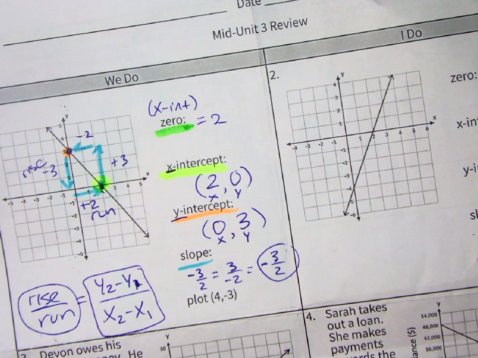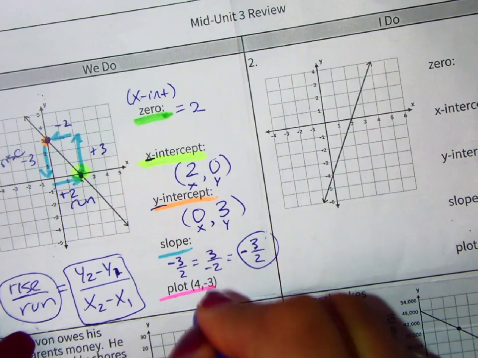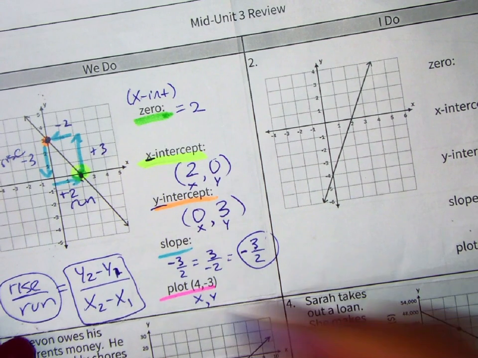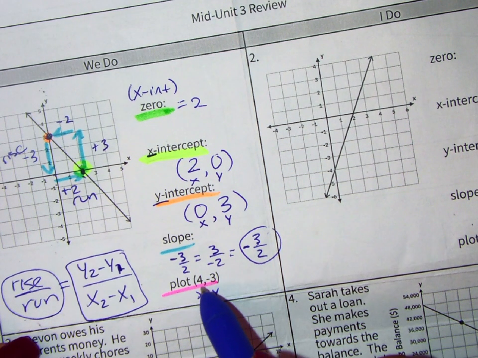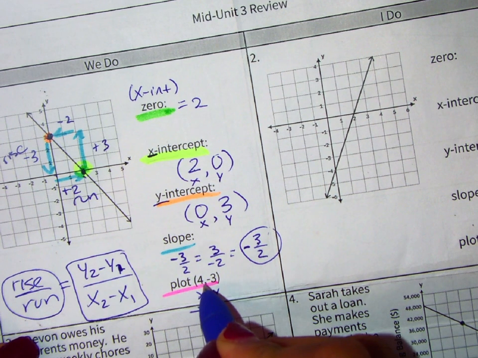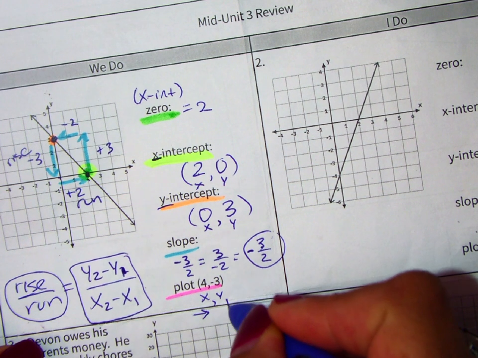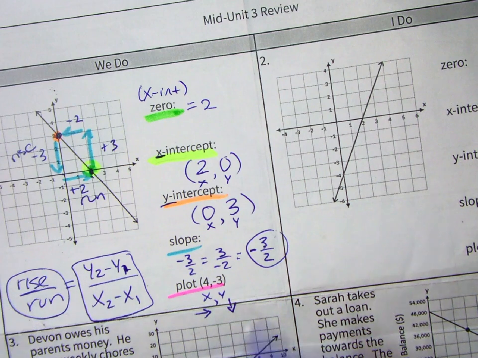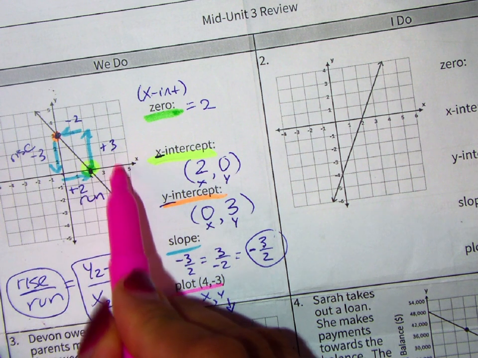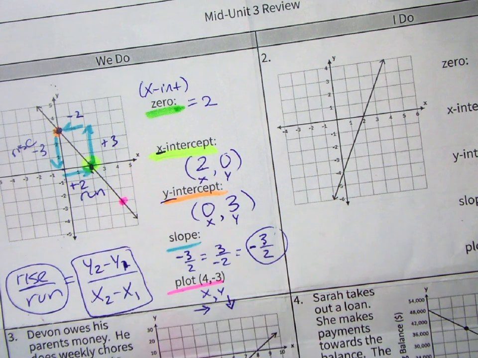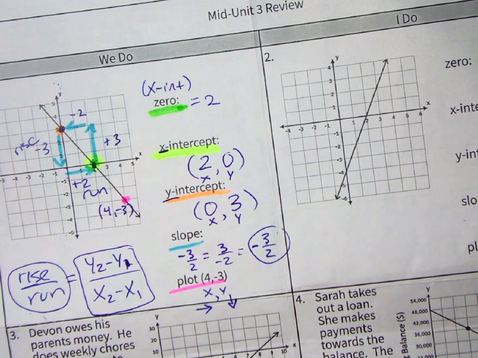All right, the last part is asking you to plot a point. So you need to remember that it's in order of x, comma, y. Starting at the origin, it's telling you to move to the x value of 4. So you're going to move to the right 4 spaces. And then from there, you move negative 3 on the y-axis. So you're going to go down 3 spaces. We're going to start at the origin, move 4 to the right, and then down 3 spaces. And this is that point.